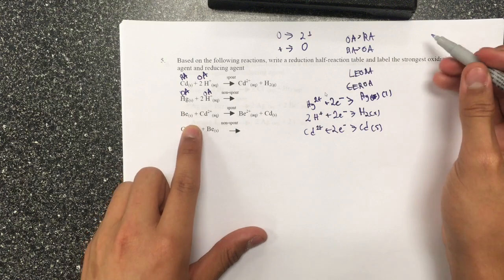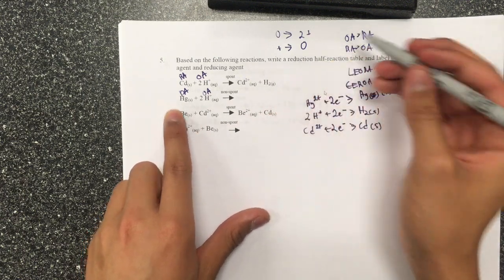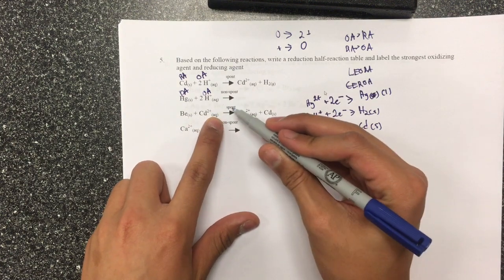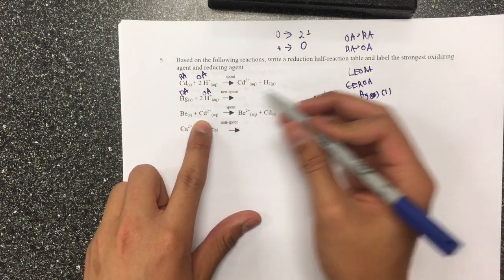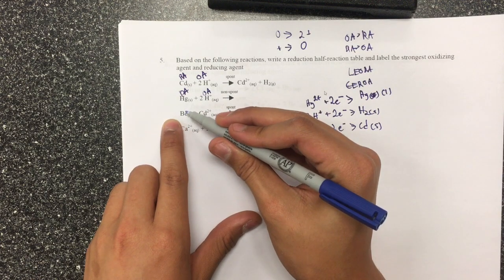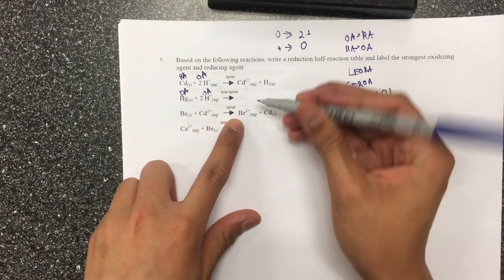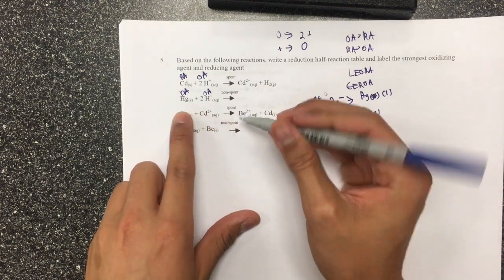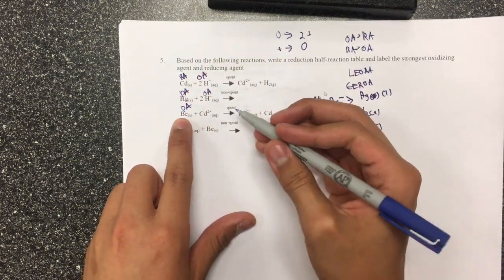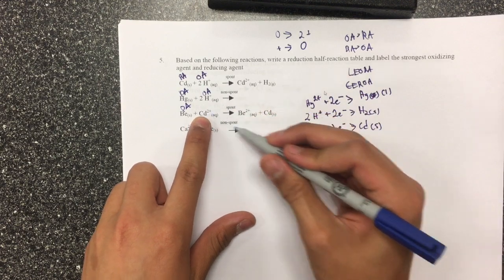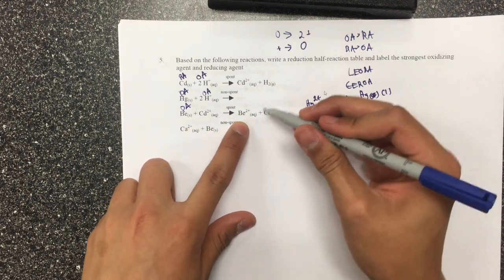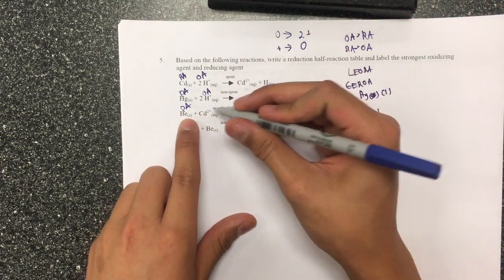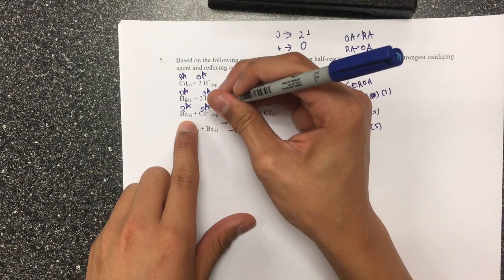Liquid. Okay, now let's go to the next reaction. So our next reaction, we have beryllium and cadmium. This reaction is spontaneous, so let's identify our oxidizing and reducing agent. When beryllium goes from its neutral form to its ionic form, we can see that it goes from 0 to a 2 positive charge. It is losing electrons, so this is our reducing agent. And cadmium goes from 2 positive to 0, a neutral elemental charge. That is gaining electrons. This is our oxidizing agent.